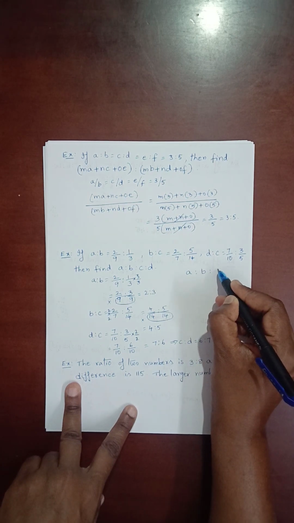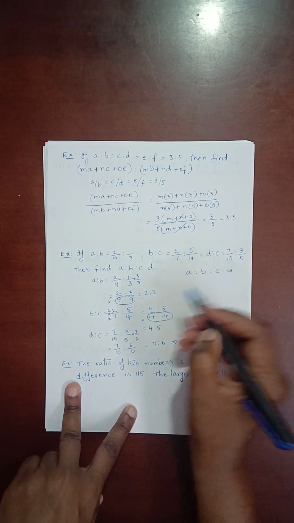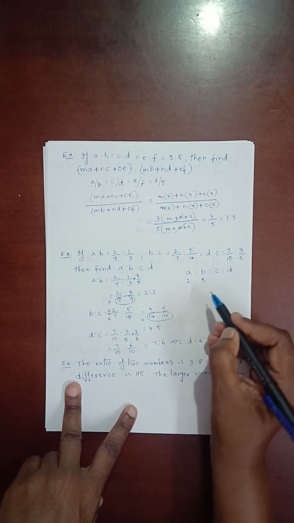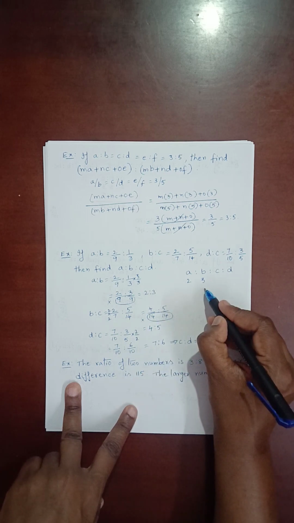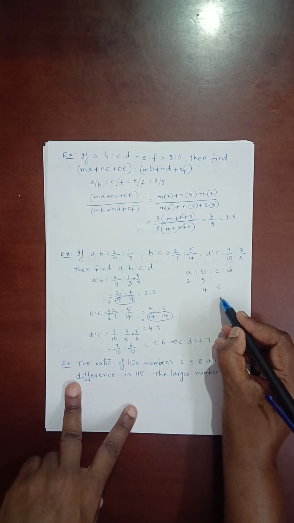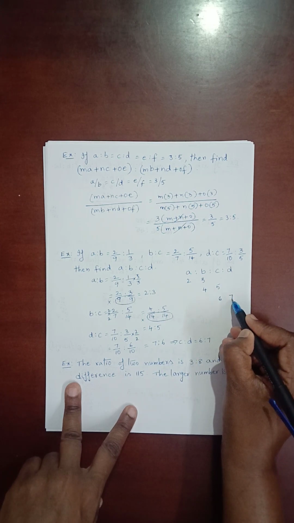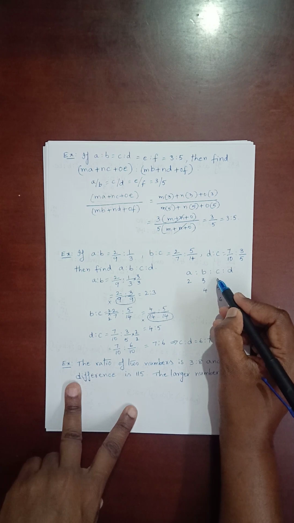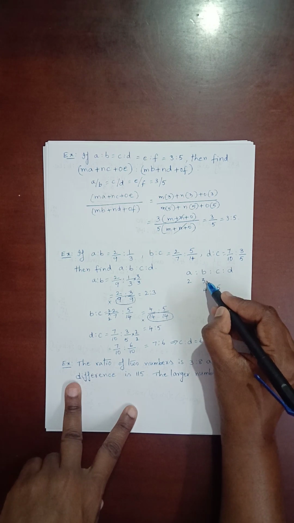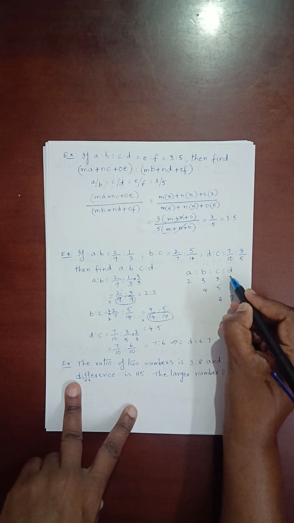Now we find out what is A is to B is to C is to D. A is to B is 2 is to 3. B is to C is 4 is to 5. C is to D is 6 is to 7. Now we have the gap here, here and here. We fill this gap with the beside number 3.